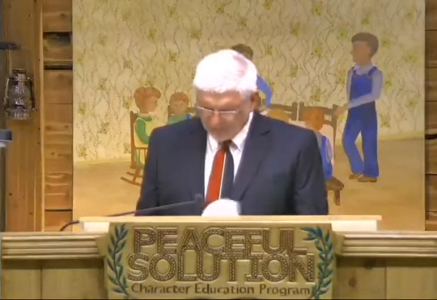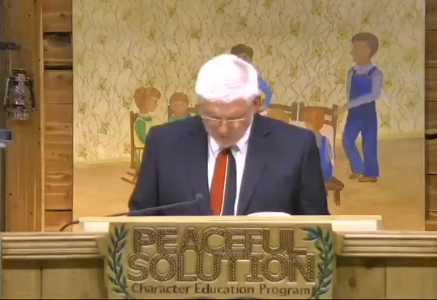So the key to having moral character is to develop positive character traits. Let's go forward just a little bit to the glossary, in the back of the book. On page 169 in the Peaceful Solution Character Education Character Unit, to develop means to expand or enlarge, to aid in the growth of. So see, to aid in the growth of, it takes some effort. Strengthen, to improve the quality of and refine.